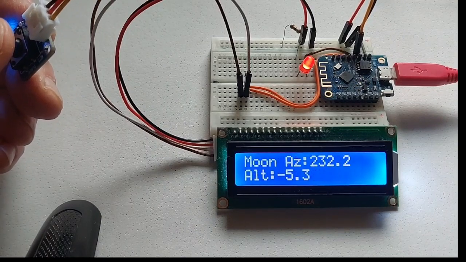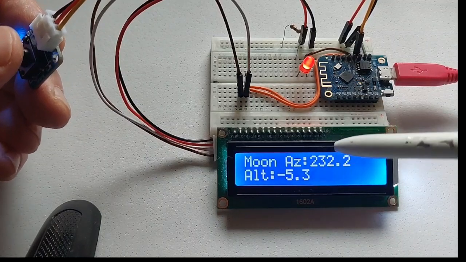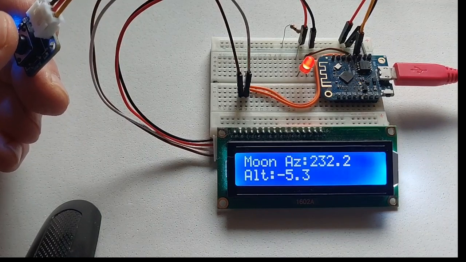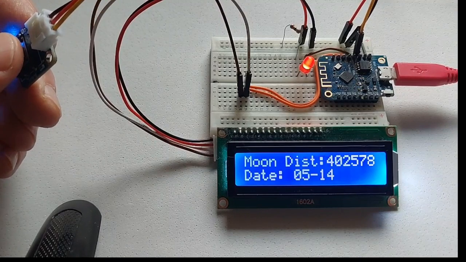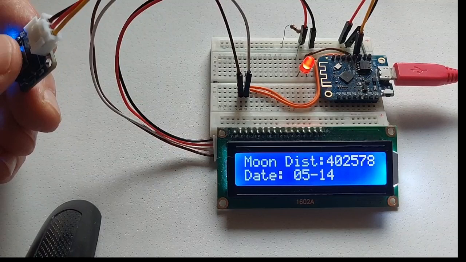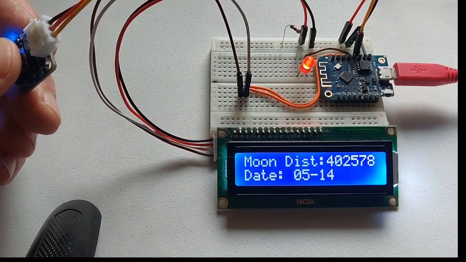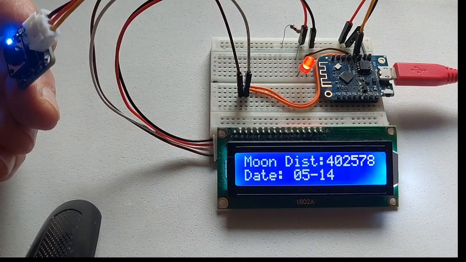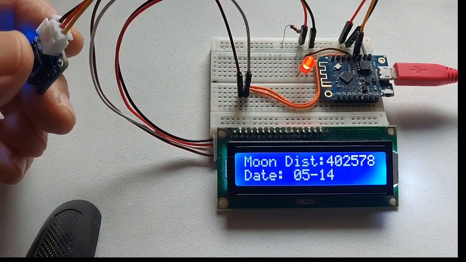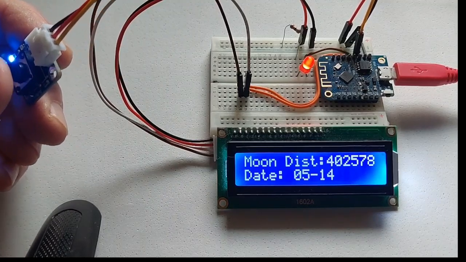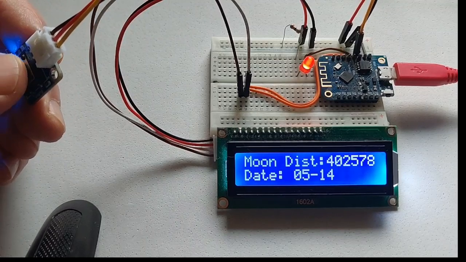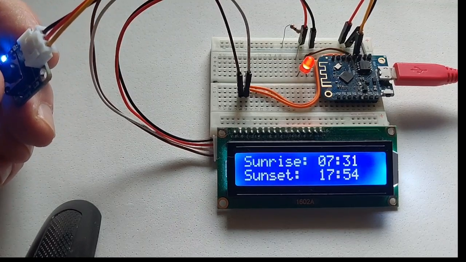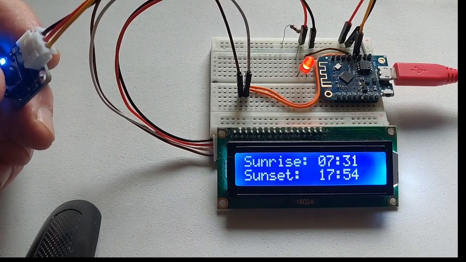Then we have the moon azimuth, okay, which is 232.2 degrees, and the altitude is minus 5.3. Okay, and the moon distance at the moment is 402,000 kilometers, or 420,000 kilometers, somewhere there. And then the date, obviously, is the 5th or the 14th.